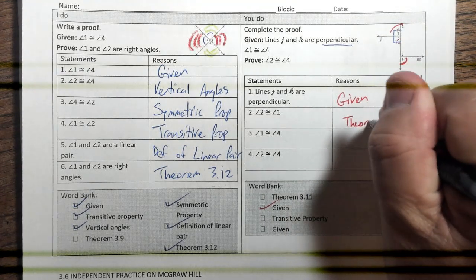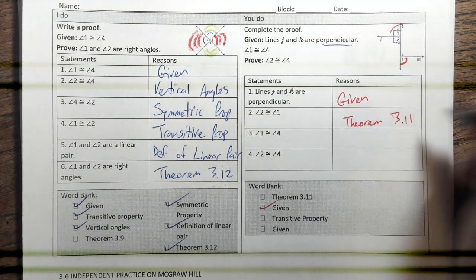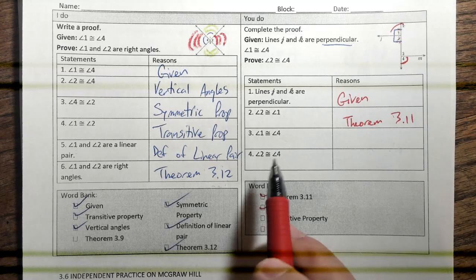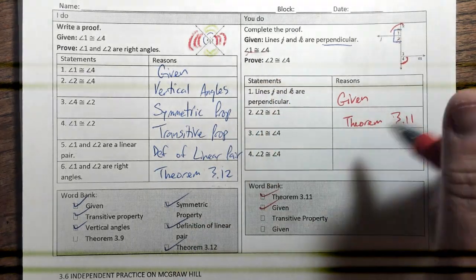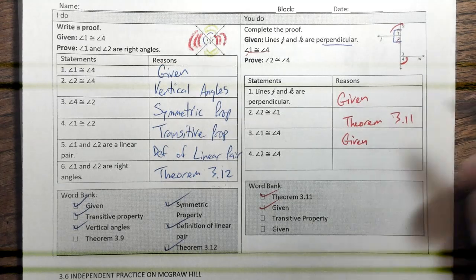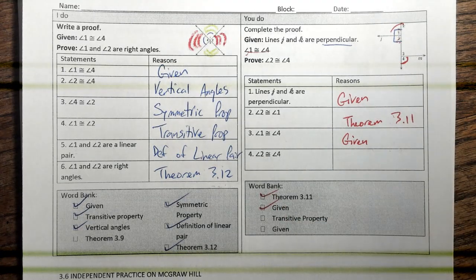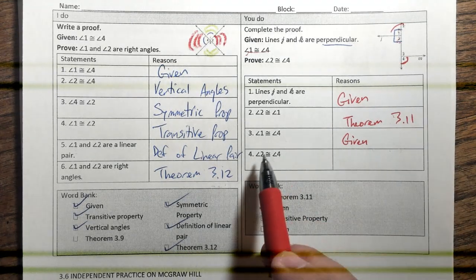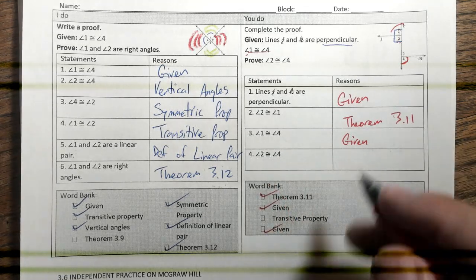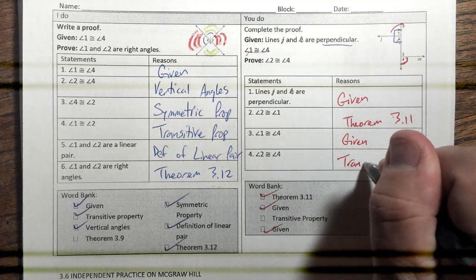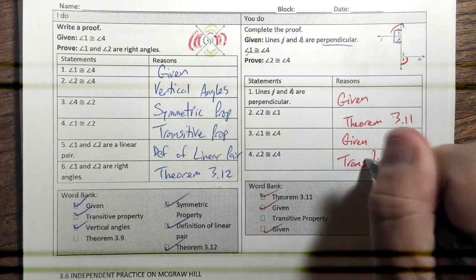So that is why it's theorem 3.11. Okay, 1 and 4 are congruent. That was our other given statement. And then 2 and 4 are congruent. Well, if 1 and 2 are congruent and 1 and 4 are congruent, then by the transitive property, 2 and 4 have to be congruent.